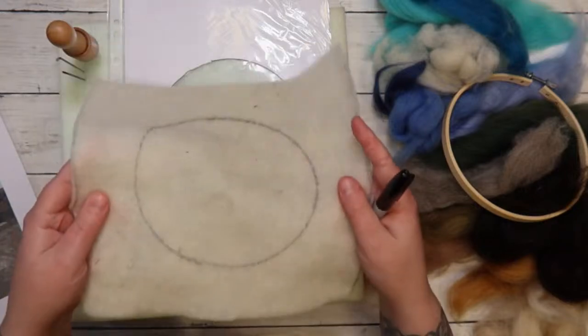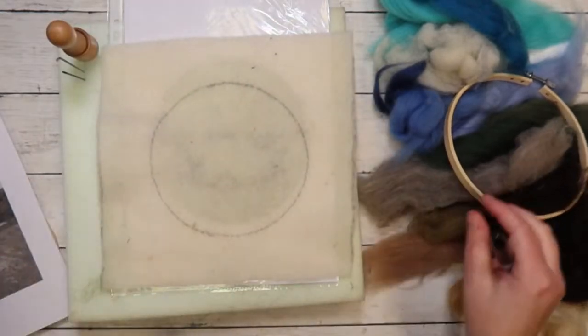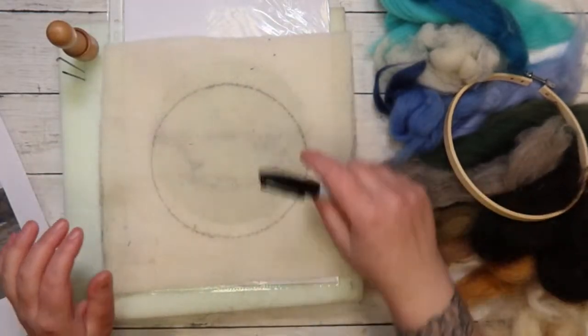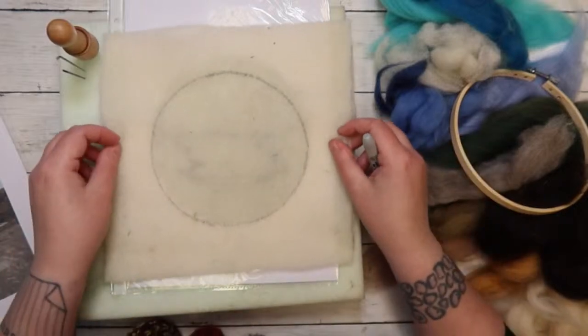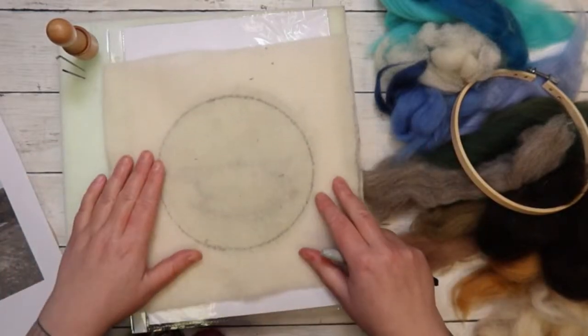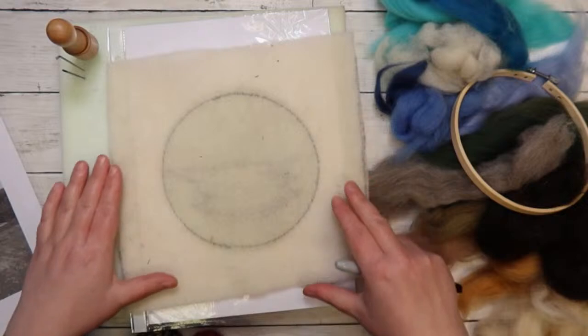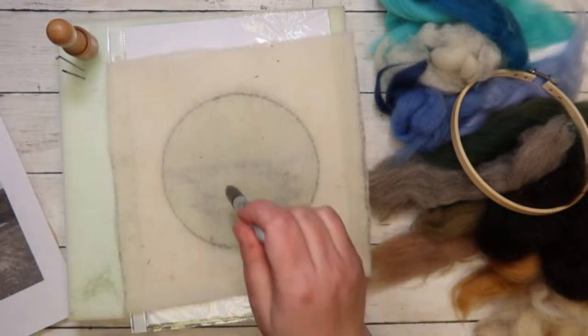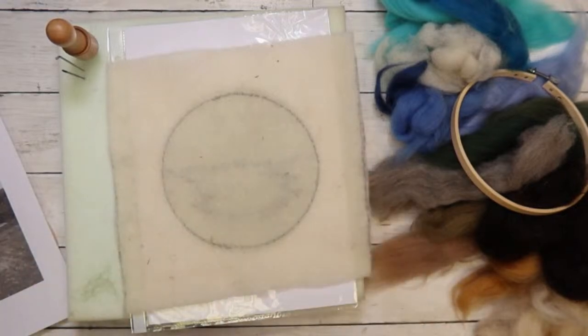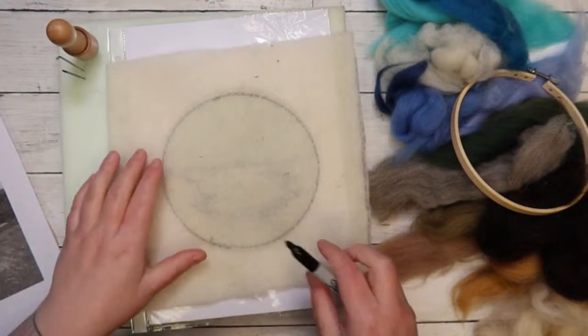And now I'm going to take my bit of felt, which I pre-drew the circle on. I'm going to assume you're fine with me having pre-drawn the circle. And hopefully you can see through to the line below.